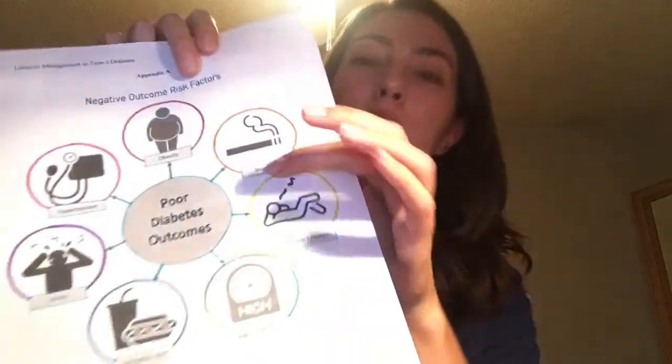Next, we have smoking in this orange bubble here. So studies have shown that smoking is a direct cause of type 2 diabetes and many other health complications like heart disease, which you're already at risk for with diabetes. So if you are a smoker, it is in your best interest to quit or at least begin the process of quitting, and we will be discussing that in the next segment of the program.